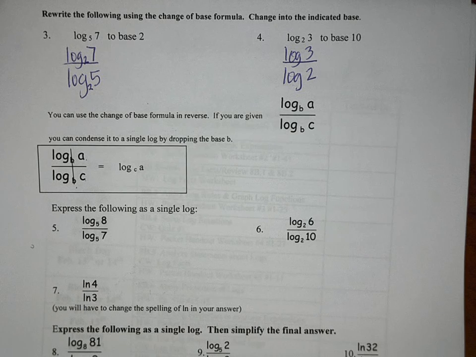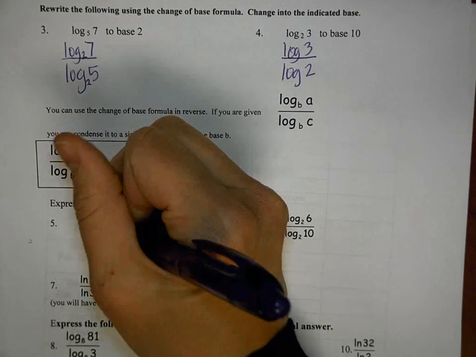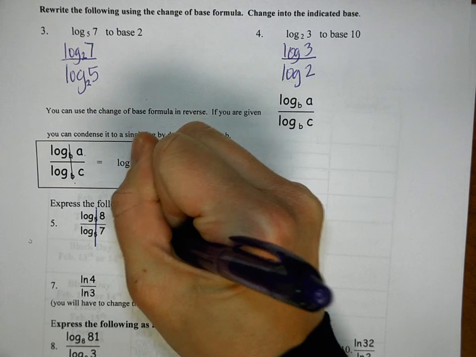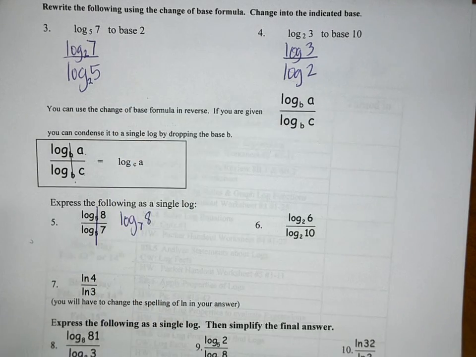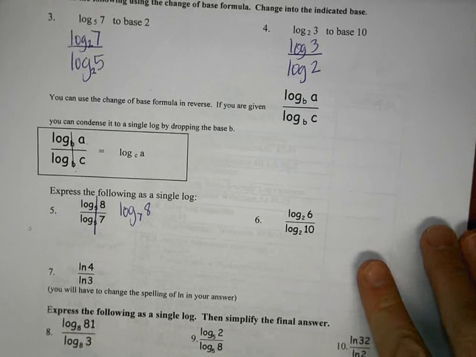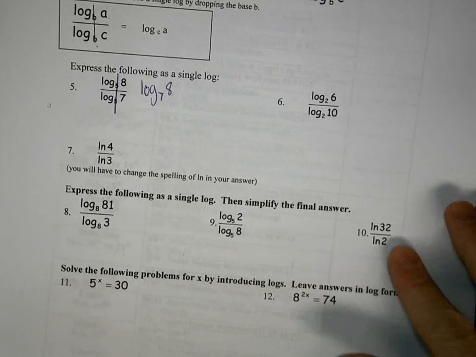So I'm going to give you about 10 seconds to try example 5. Okay, so what would I do on example 5? Cancel out your bases, and then it becomes? Good, log base 7 of 8. Do you ever have to put them back to double logs? No, usually they'll just have you do one way or the other.